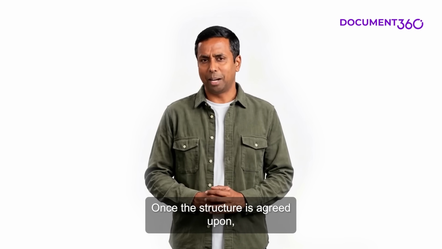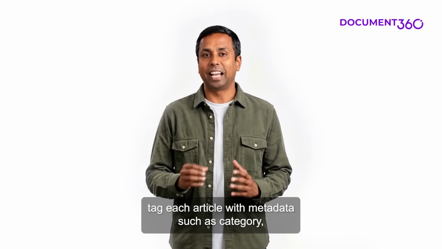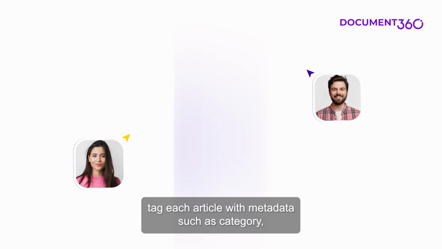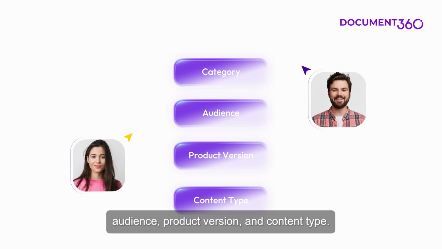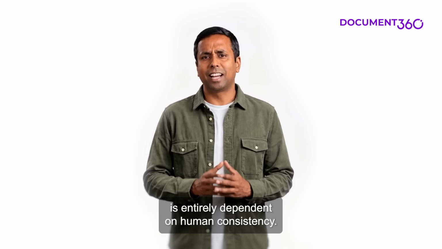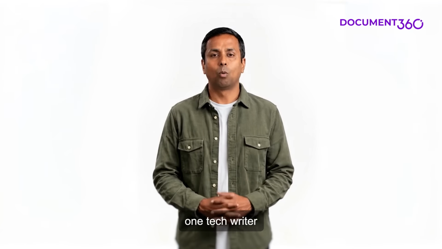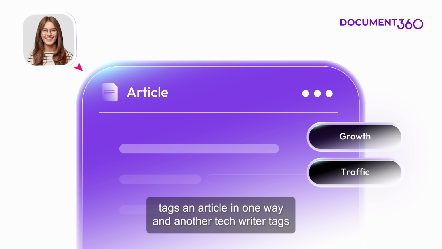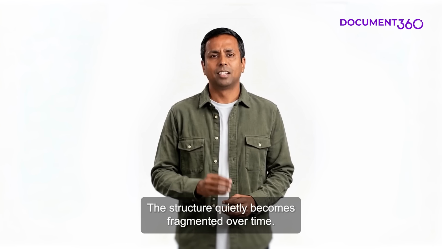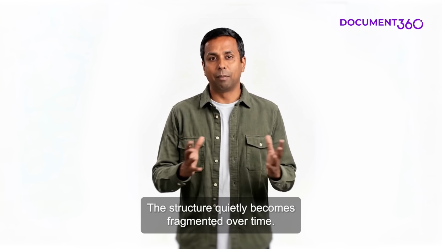Once the structure is agreed upon, the technical writer manually tags each article with metadata such as category, audience, product version, and content type. The problem is that this work is entirely dependent on human consistency. One tech writer tags an article in one way, and another tech writer tags a similar article in another way. The structure quietly becomes fragmented over time.